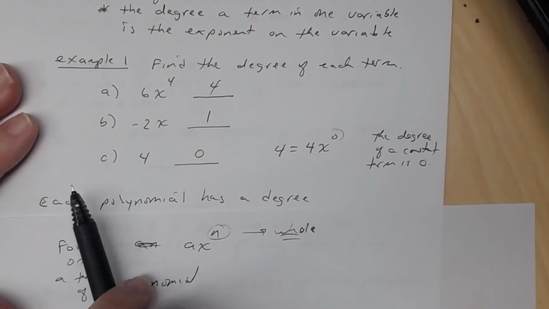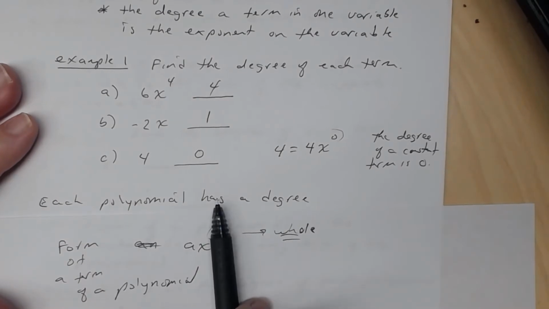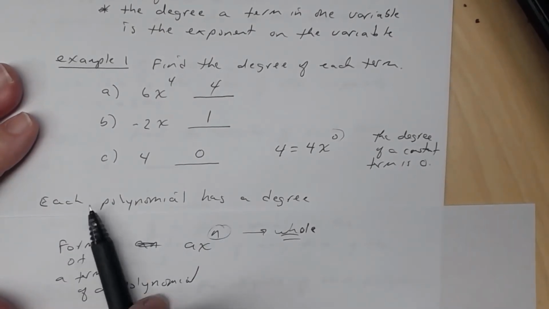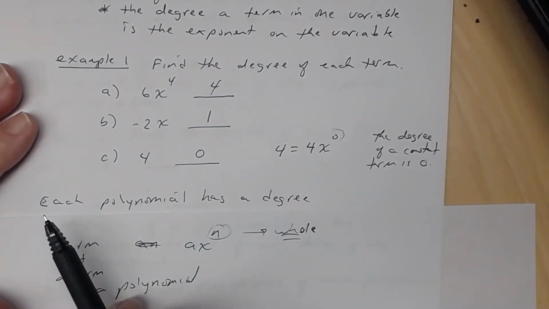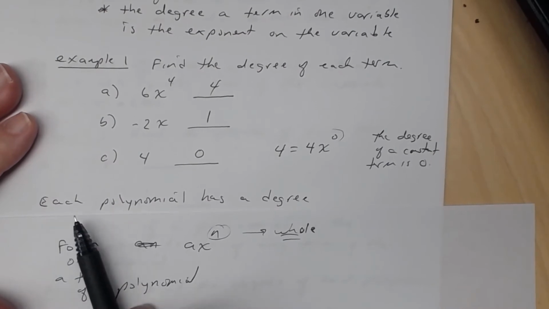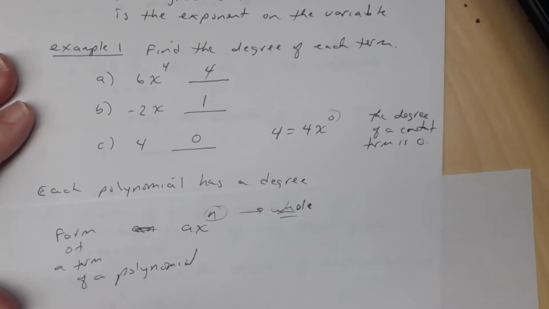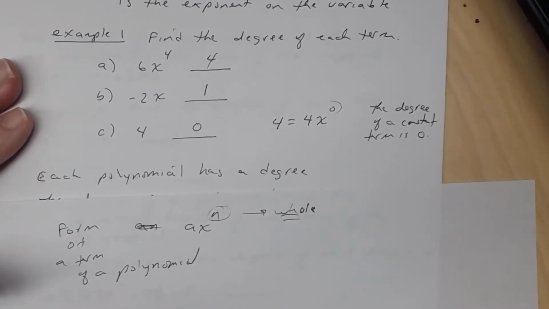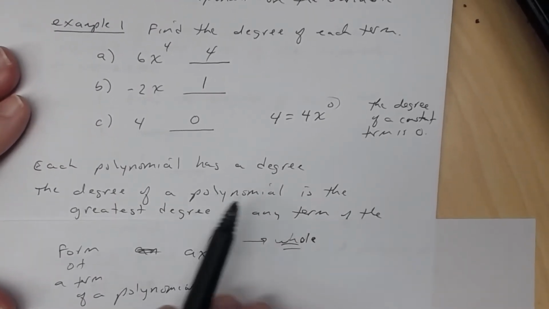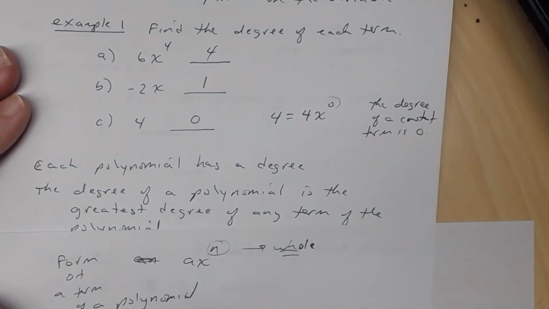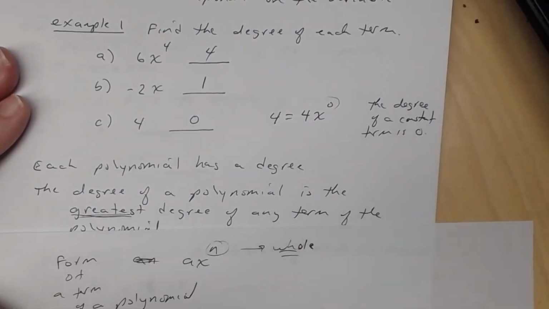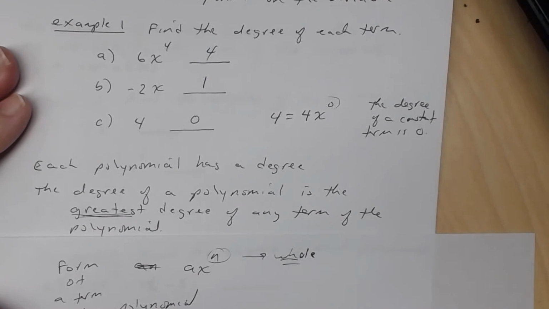So if a polynomial has multiple terms, then how do we determine the degree? Do we add up all the degrees? What do we do? So the answer to that question is no, we don't add up all the degrees. So you can see what the definition says. Each polynomial has a degree. So the degree of a polynomial is the greatest degree, the largest one, of any term of the polynomial.